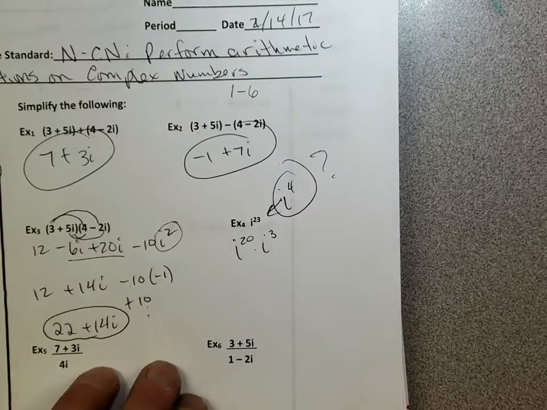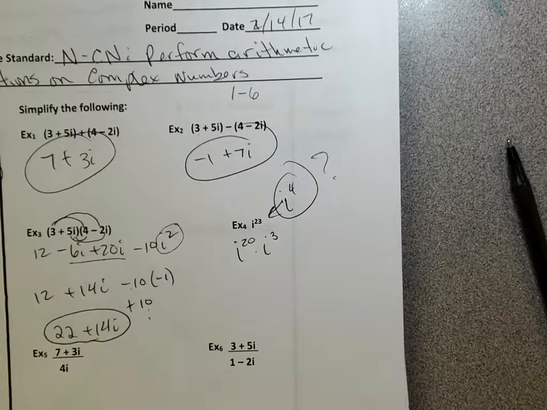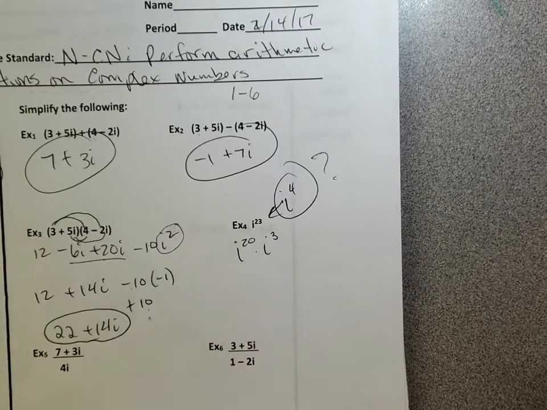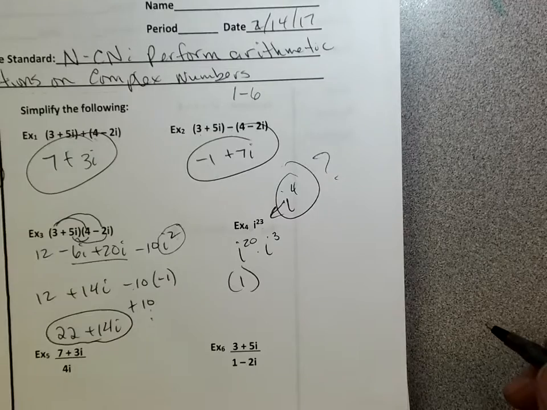Now the reason Marie picked 20 is because i to the 20th is i to the 4th, i to the 4th, i to the 4th, i to the 4th, i to the 4th. And all of those i to the 4th are 1, right? Does that make sense? So i to the 20th is just plain old 1, okay? Because it's just all those 1s, 1 times 1 times 1 times 1 is 1.